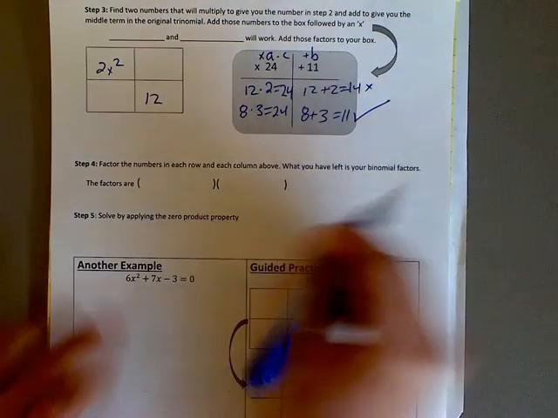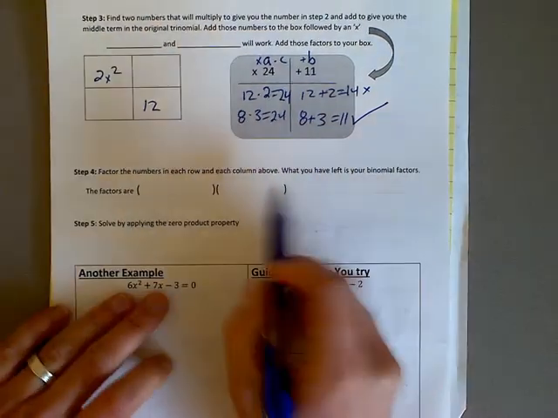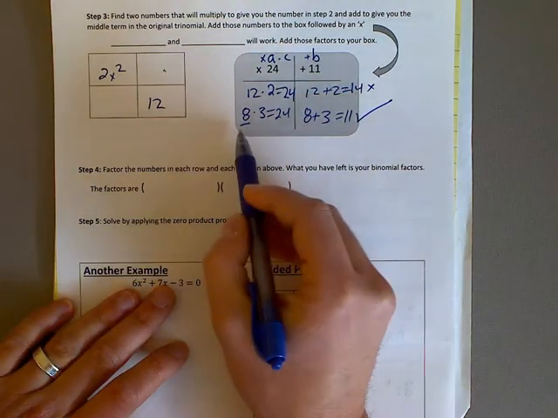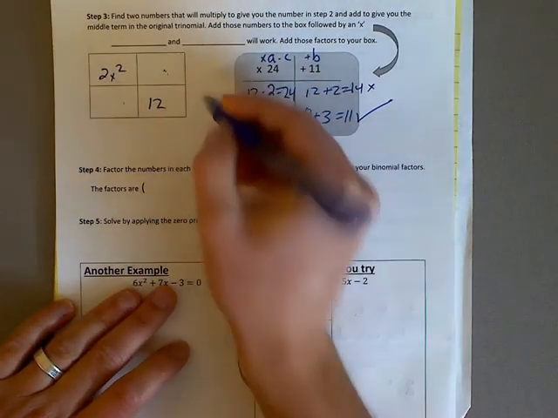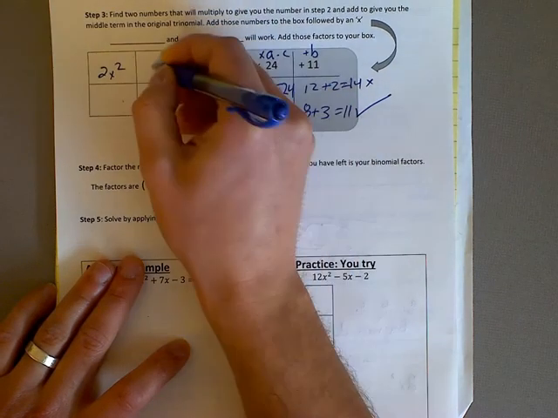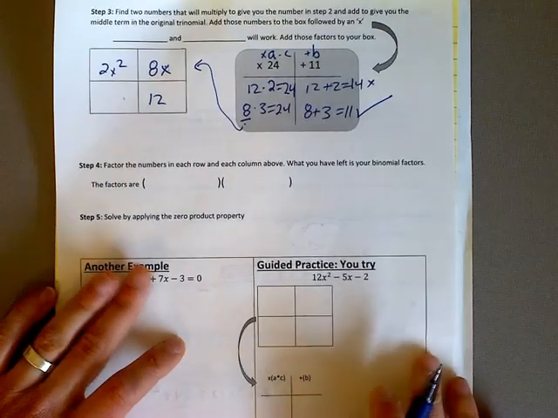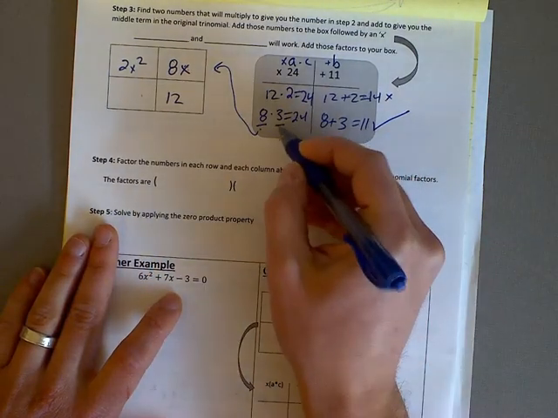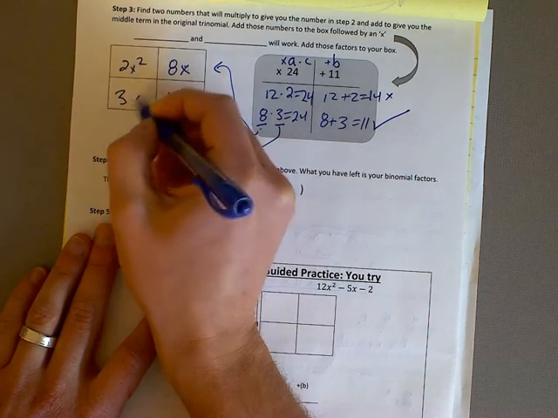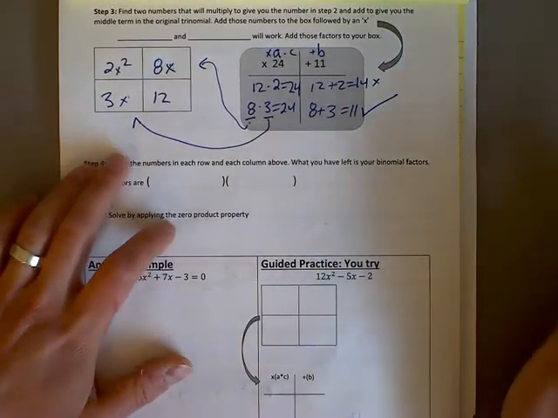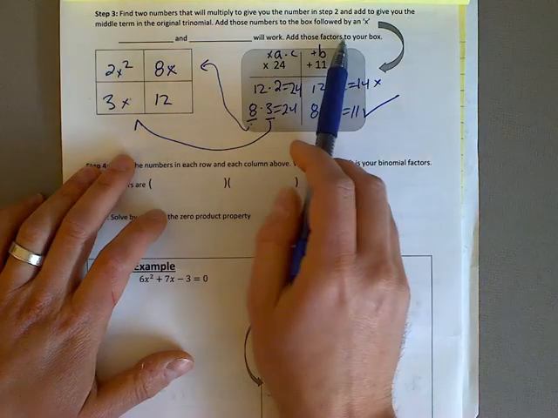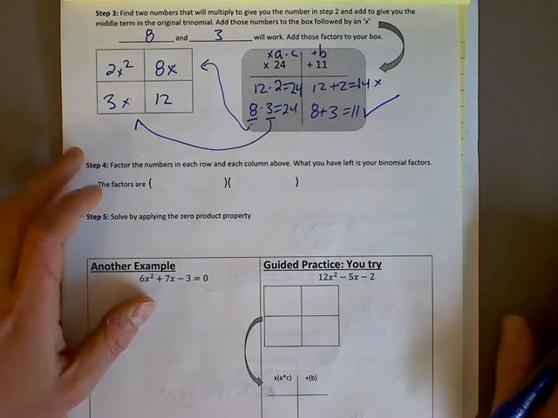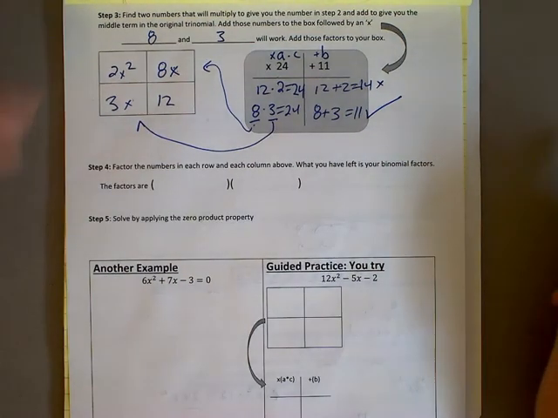And so once you find those two numbers that do work to give you both things, we're going to put them into either box. It doesn't matter whether the 8 goes here or here. We're going to put the 8 into here, and we're going to put an x after it. And then we're going to put the 3 into this box, again with an x after it. To fill in these blanks, it says the numbers that do work. We found the numbers that did work were 8 and 3. So once you do that, you can move on to step 4.